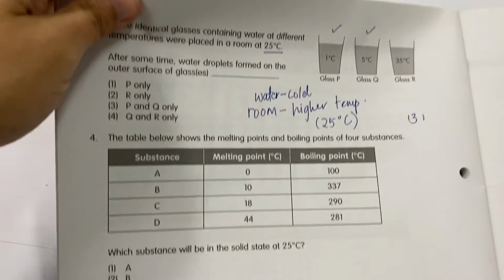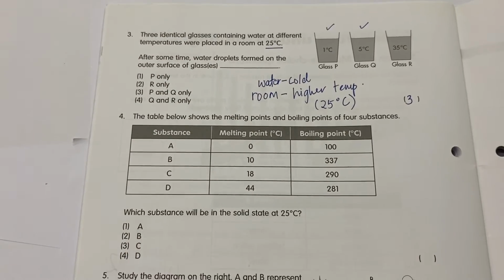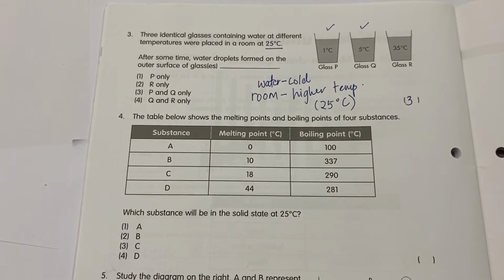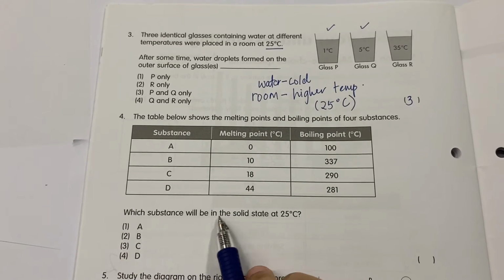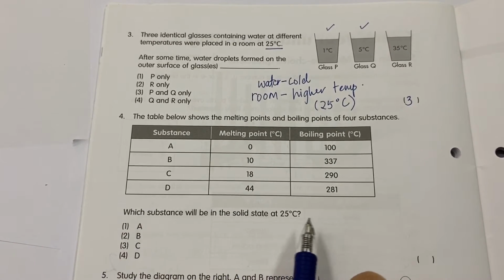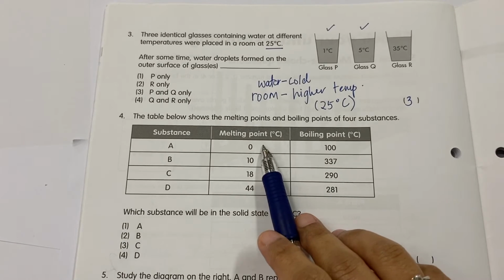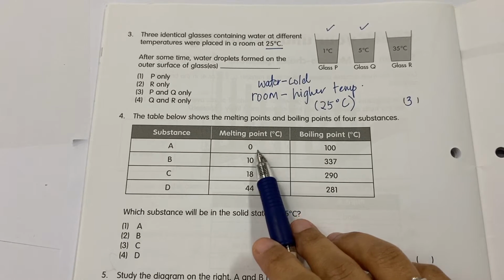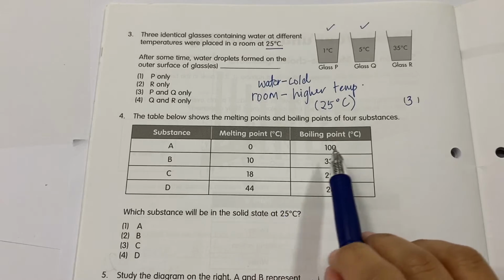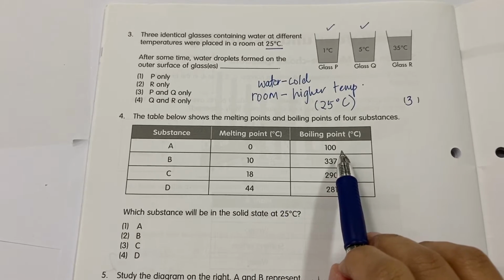Okay, question 4. The table below shows the melting point and boiling point of 4 substances. Which substance will be in the solid state at 25 degrees Celsius? So melting point is 0, here 10, 18 and 44. Boiling point is at 100.